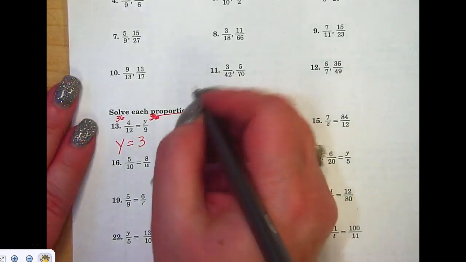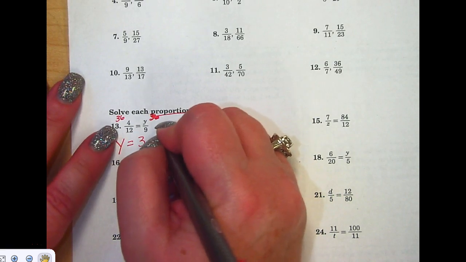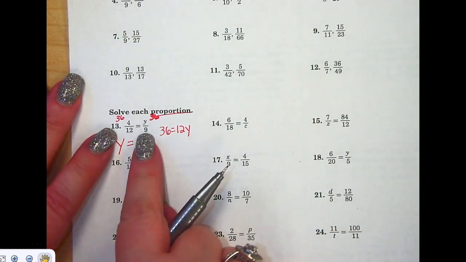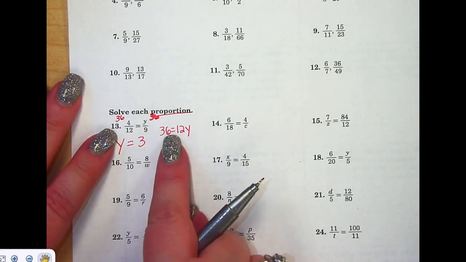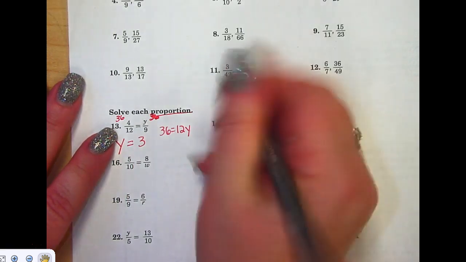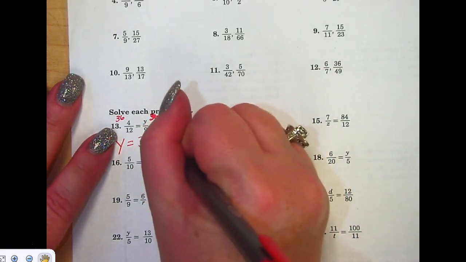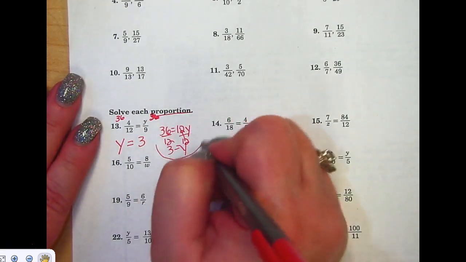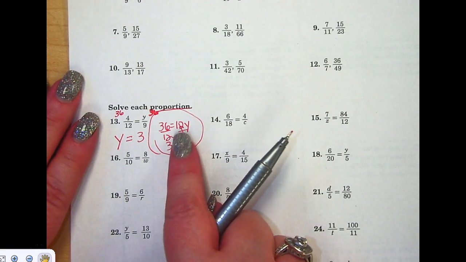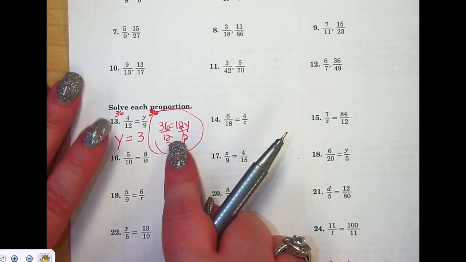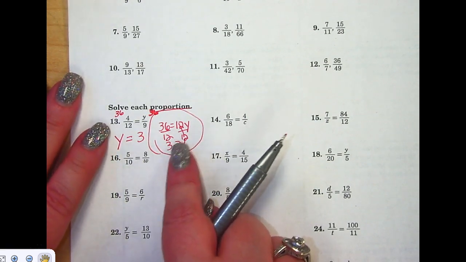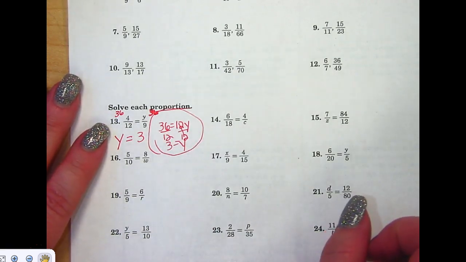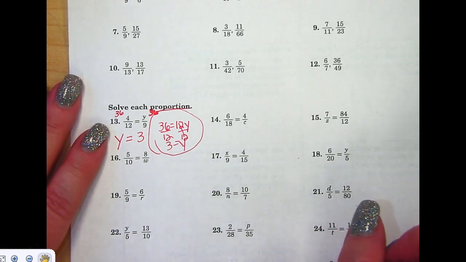Or you could have said 36 equals 12y, right? We said 9 times 4 is 36. 36 equals 12 times y. You could have divided by 12. Divide by 12. Y equals 3. Either method works. I just don't feel like it is a good use of time to do this unless you don't understand what you're doing. Mr. Haskins does require his students to set it up like that. But you use whatever method works for you.